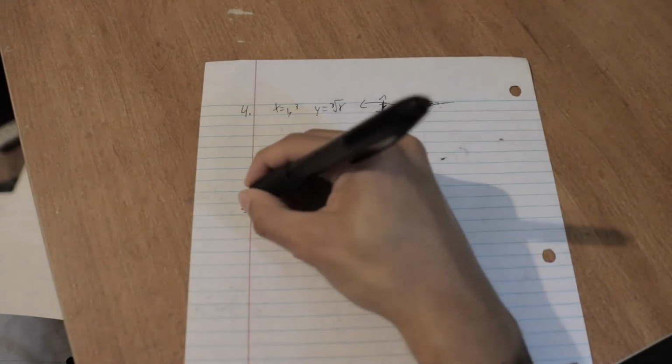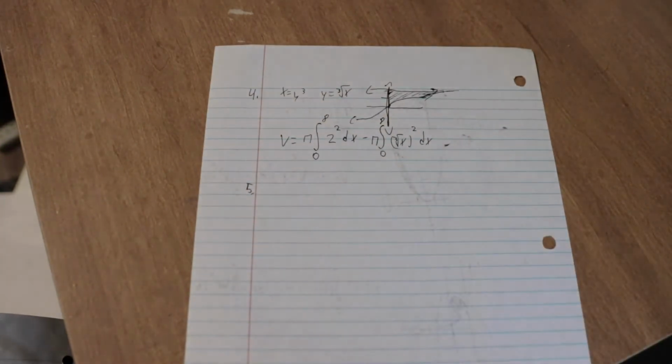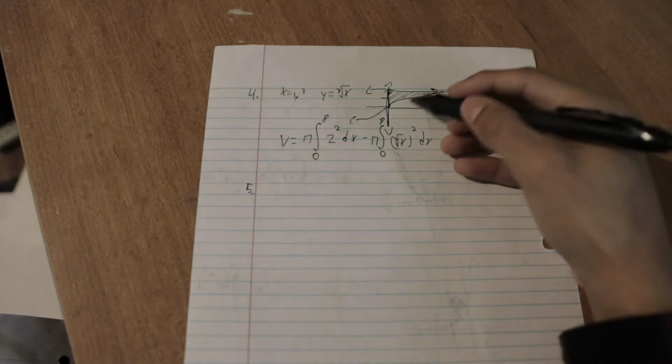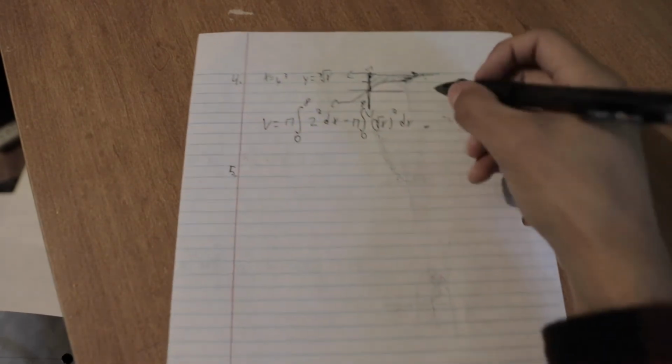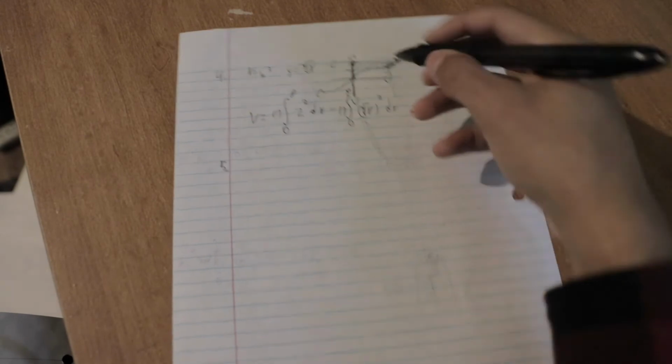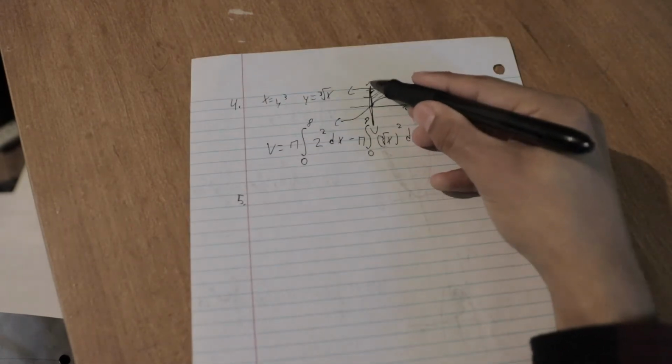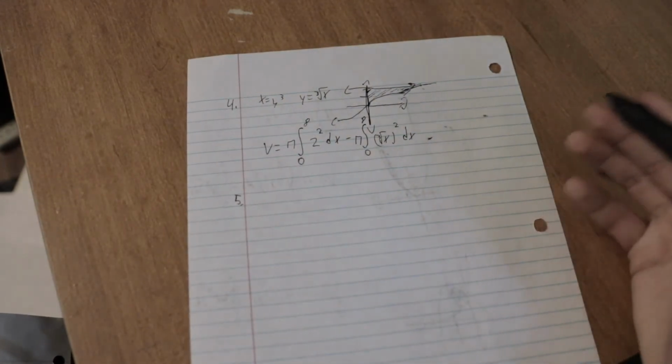Number 5. We have the equations x equals y cubed, x equals 0, and y equals 2. And we're going to rotate this around the y-axis. So I'm just going to keep this graph since it's all the exact same equations. But now instead of rotating it around the x-axis, we're going to rotate it around the y-axis. And what are we going to do now?